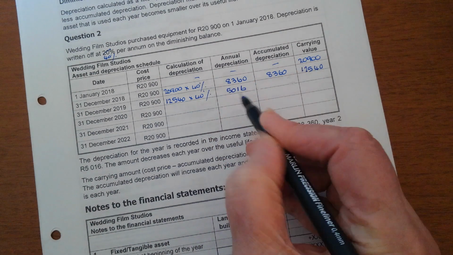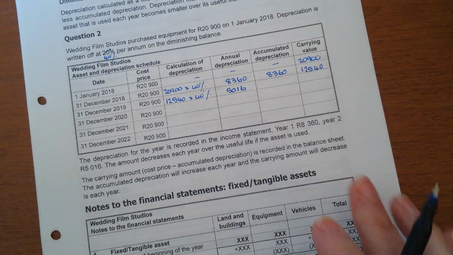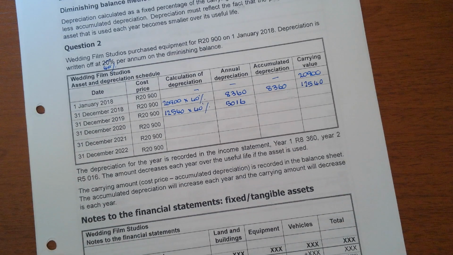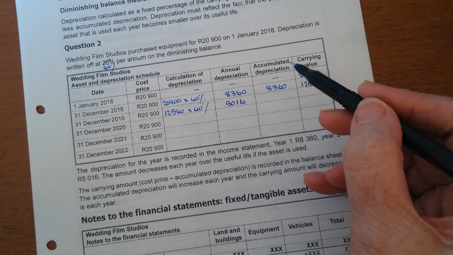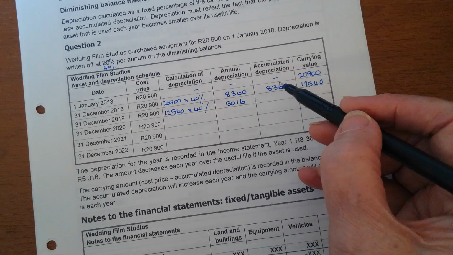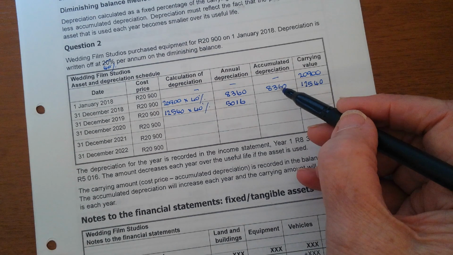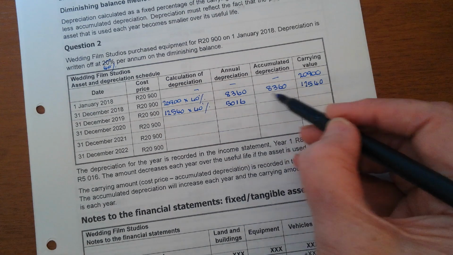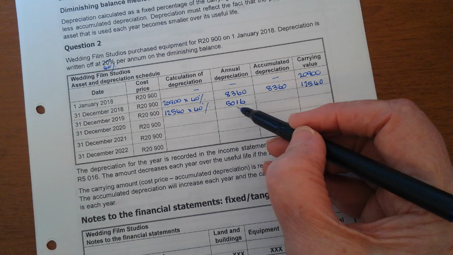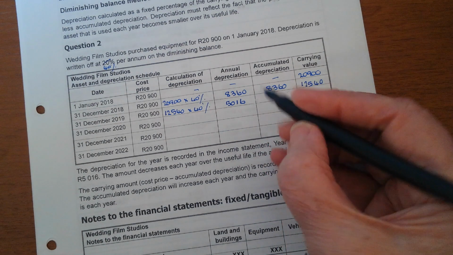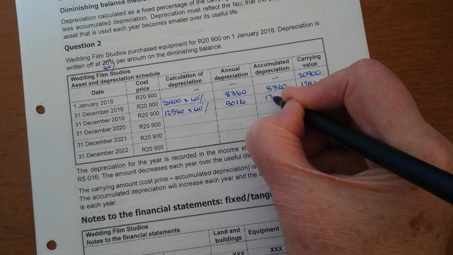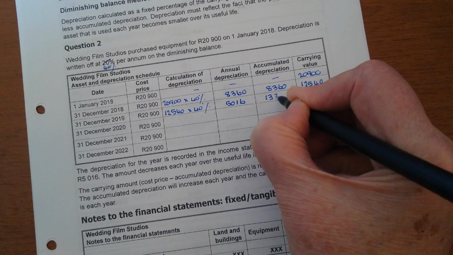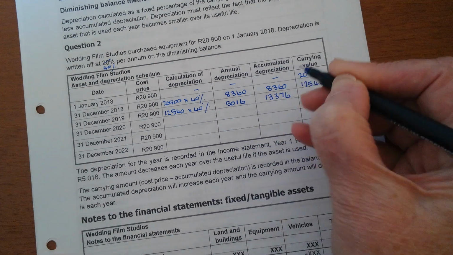So the amount that will go into my income statement will be 5,016. The amount that goes to the balance sheet is the total accumulated depreciation. So we've already written off 8,360 plus this 5,016, and that gives me 13,376.